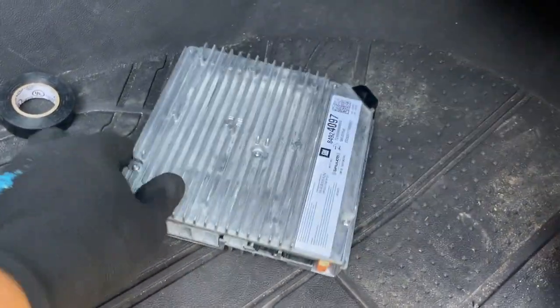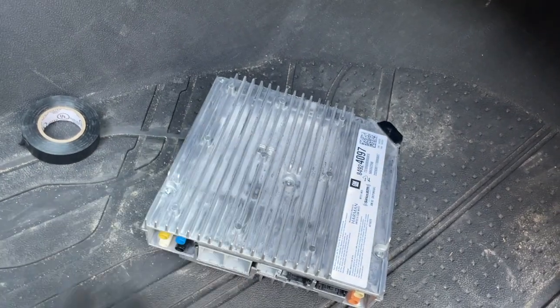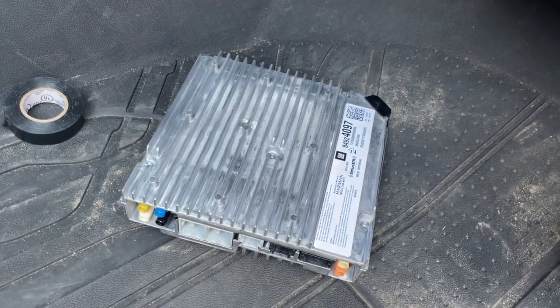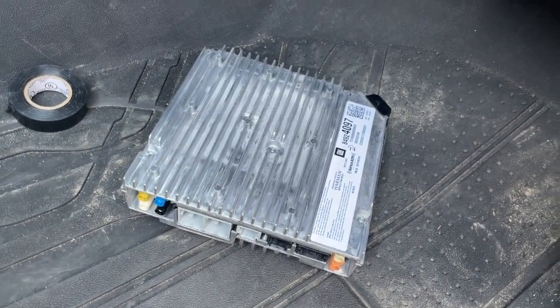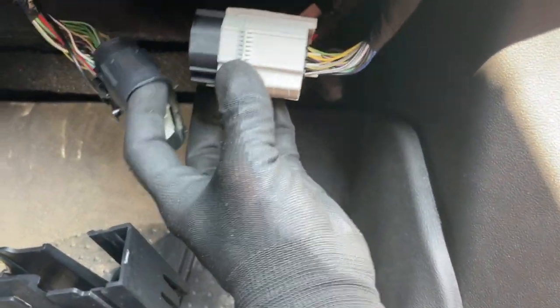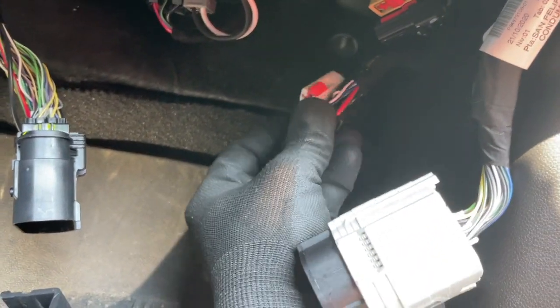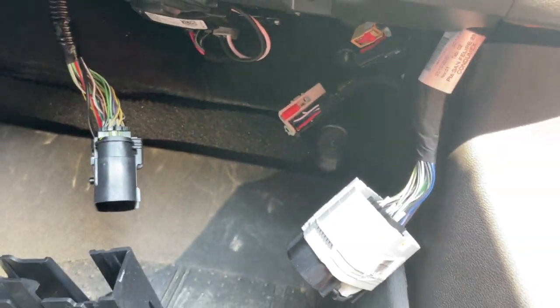Now it's time to place the order on the White Auto and Media Services website, package it up, and follow the instructions to get it sent off for programming. Don't forget to reconnect your harnesses that you unplugged, the main harness here under the dash, and then your power inverter harness, bracket, and module.